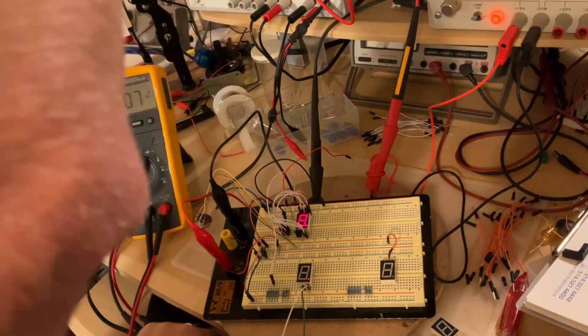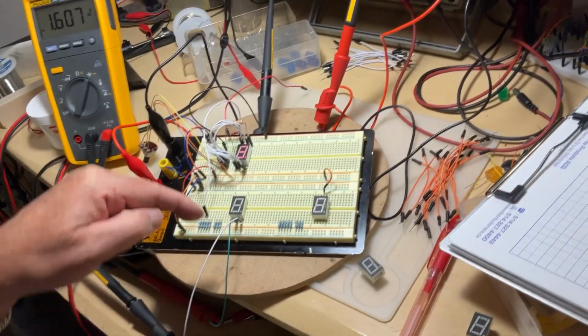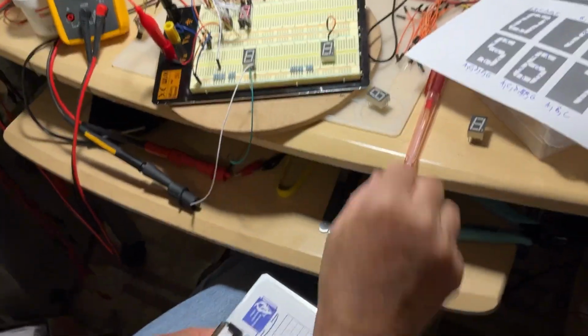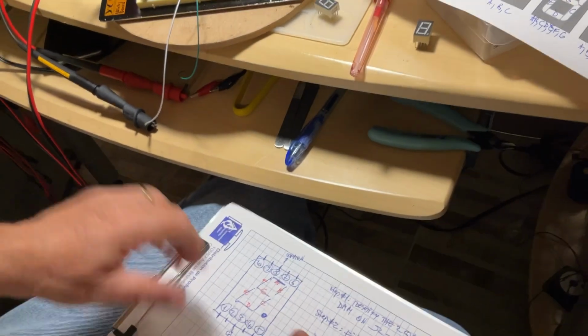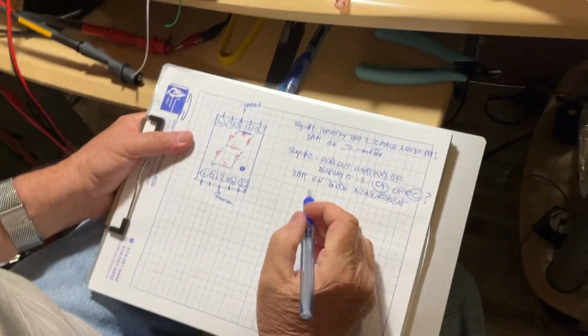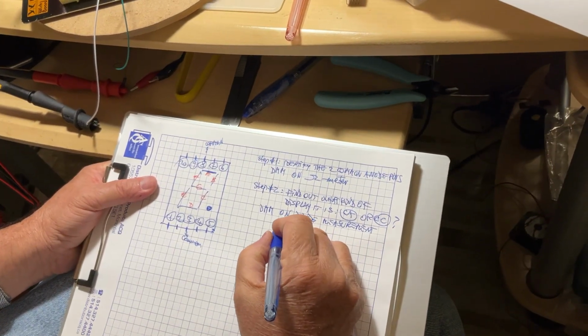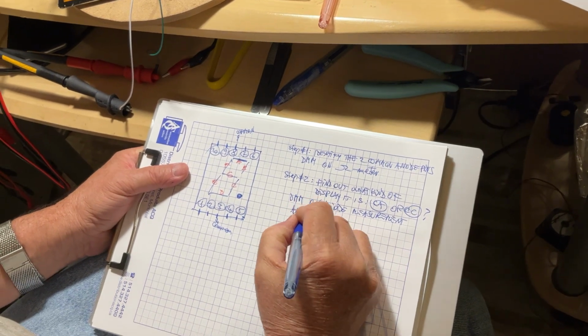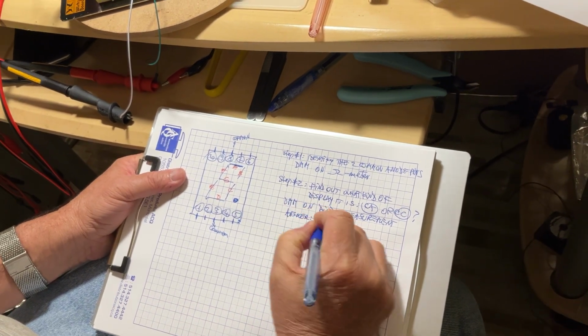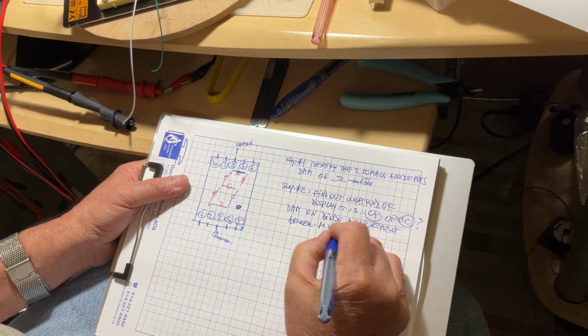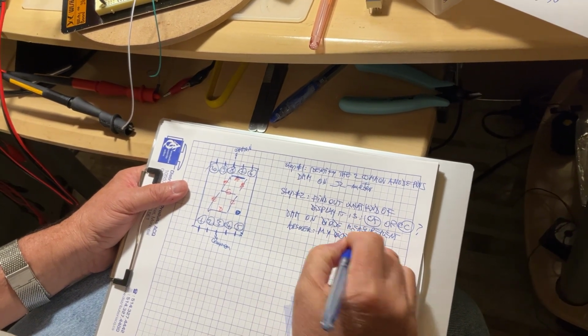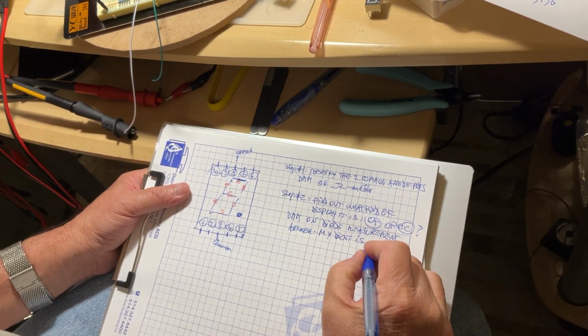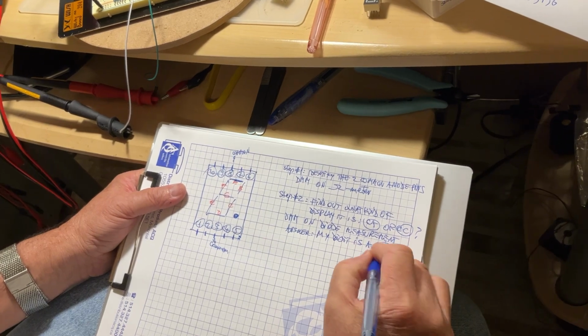So what I know, this kind of digit I just identified now, my digit is a common anode type.